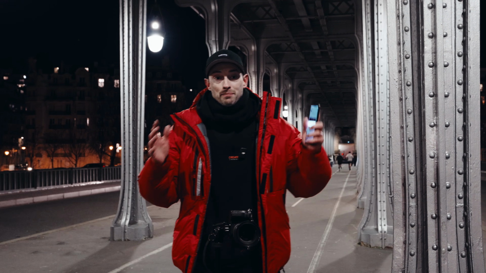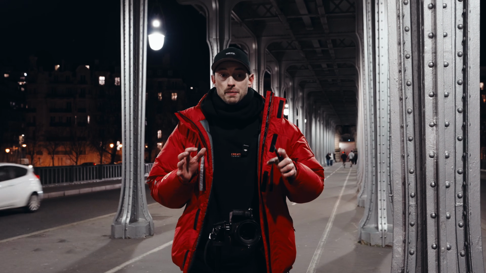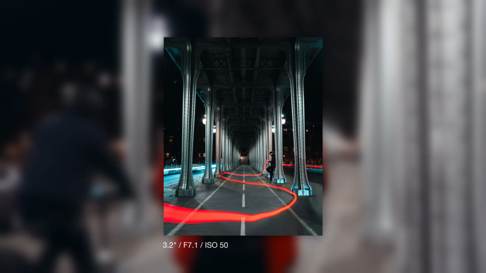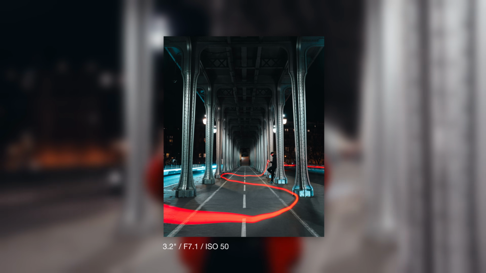The Sony Creators app made this so much easier for light painting. I'd recommend if you do try this, anything from a 2-second right the way through to 10-second exposure, but it does depend how dark the conditions are around you. The shots we took just now are on the screen.